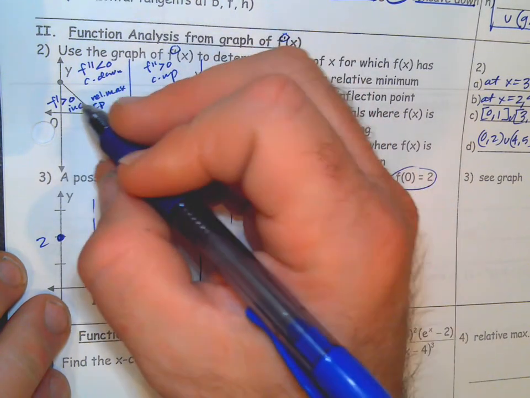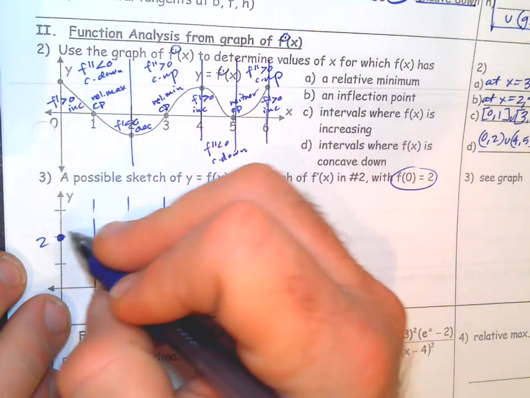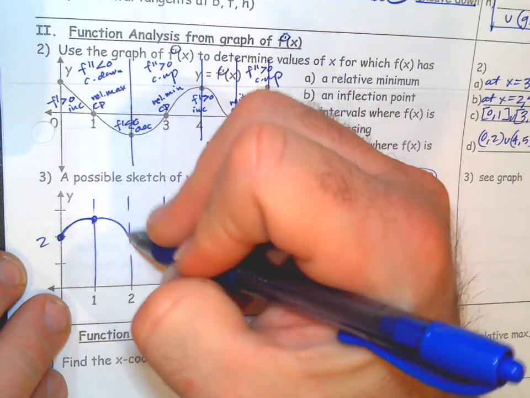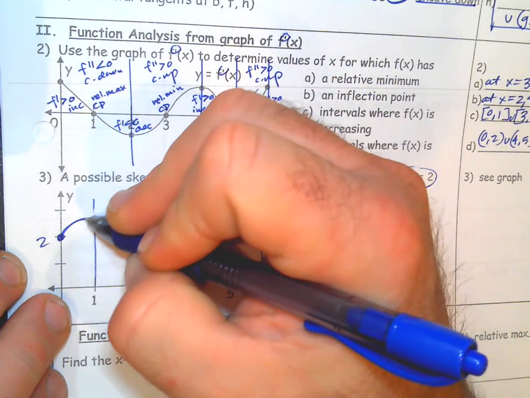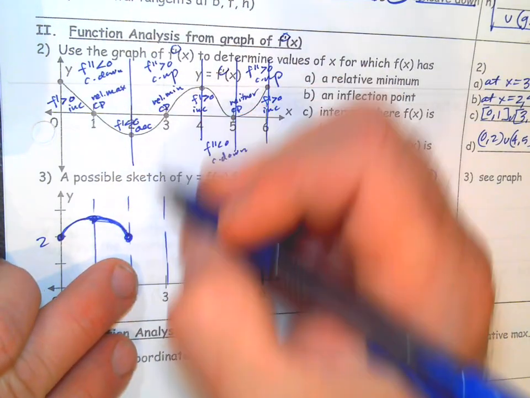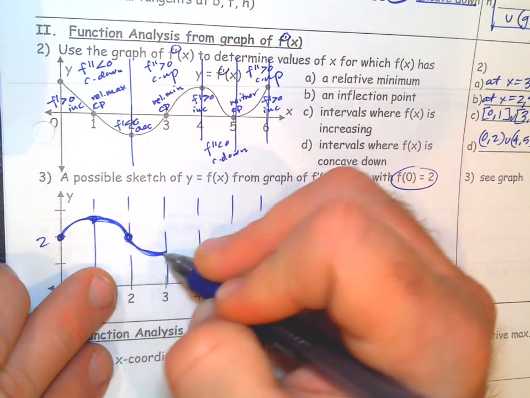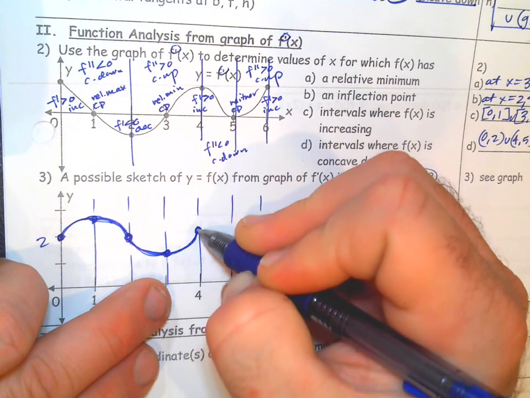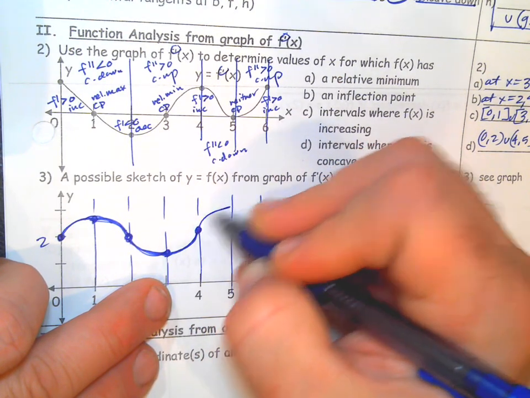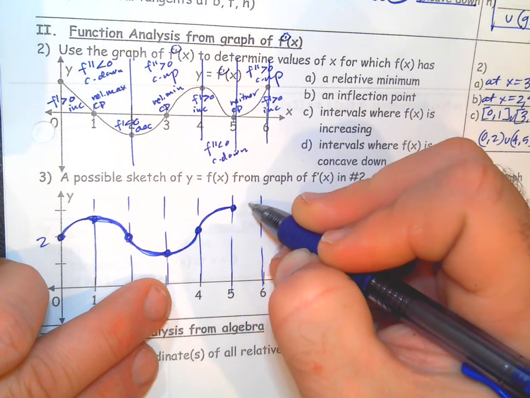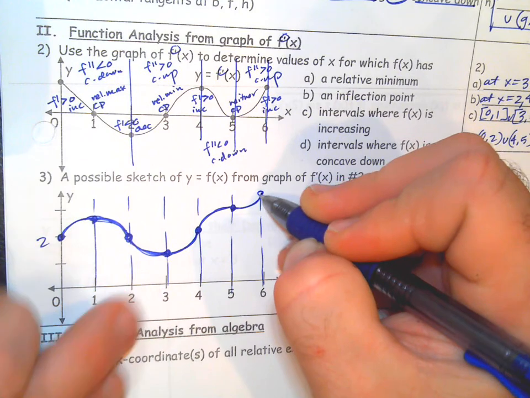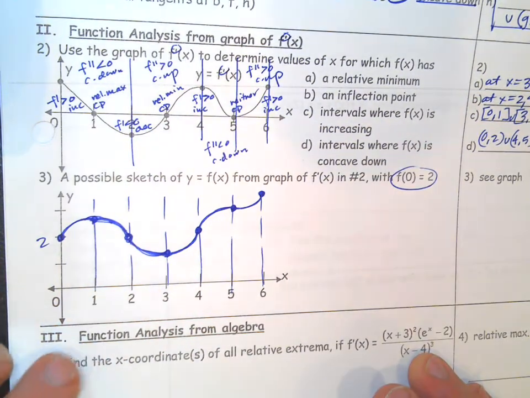First chunk is going up, but concave down. Next chunk is going down and concave down. Next chunk is going down, but concave up. Next chunk is going up, but concave up. Next chunk is going up, but concave down. Next chunk is going up and concave up. So something like that.